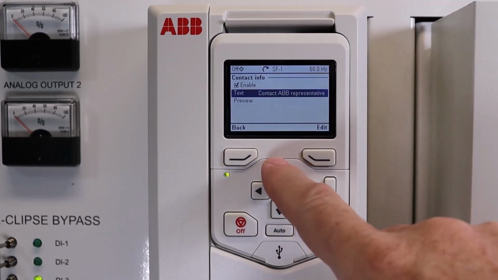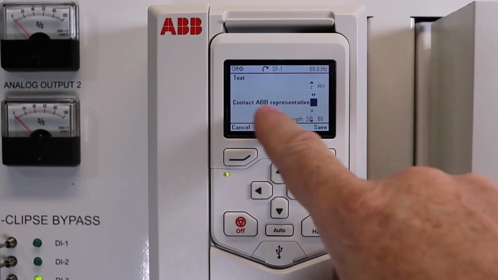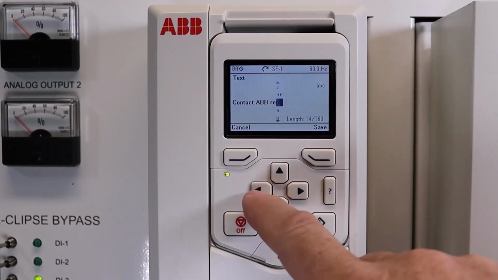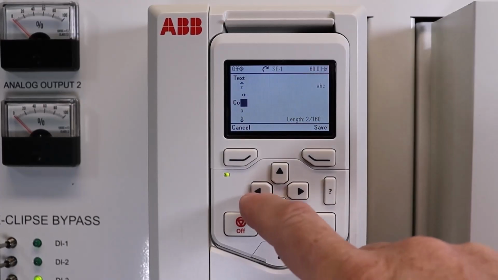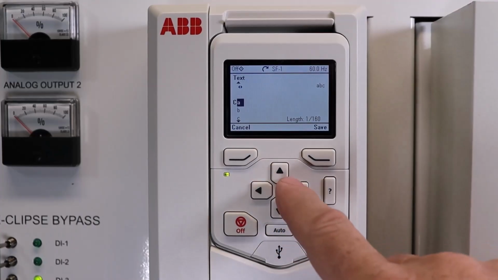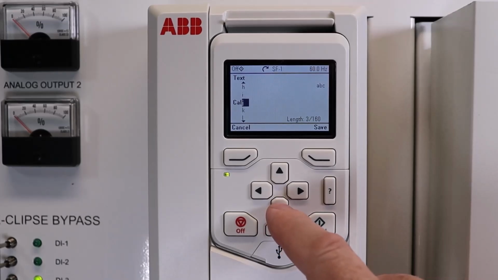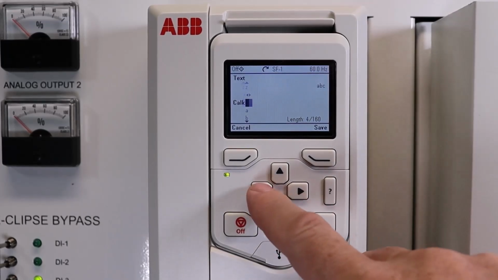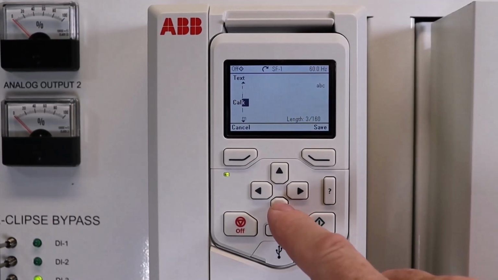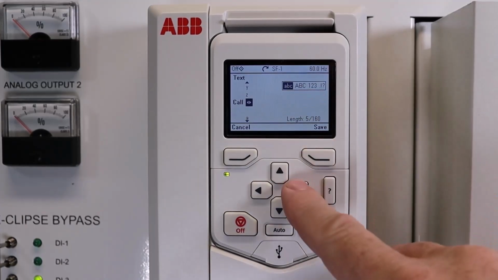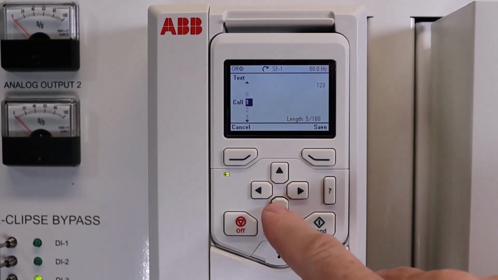So I'm going to go up to text, I go to edit, and we don't want to say contact ABB representative in this case. So we're going to back it up, back down, and we're just going to put in call. So I'm going to leave the C there. I'm going to go to A, and I'll go LL. Oops, went too far. Didn't quite get it there. LL, there we are, call, space. Then we're going to put a number in. Hit the up arrow, get over the number, hit the down arrow, then we're going to put the number in.